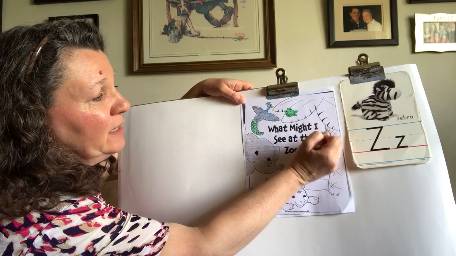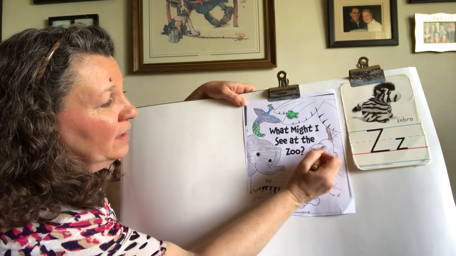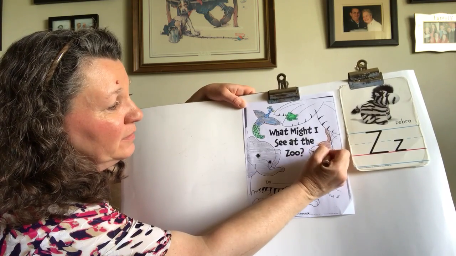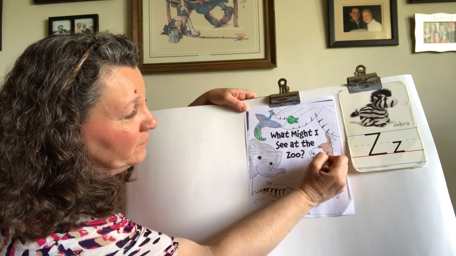Okay, so here's his tail. And we'll color our monkey brown. Okay, these monkeys are usually brown.